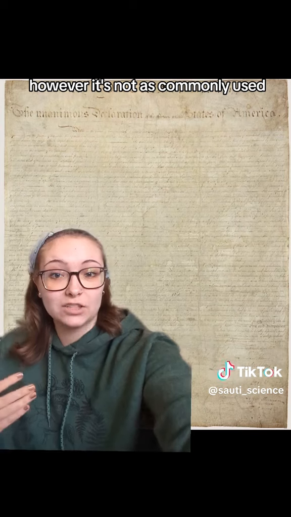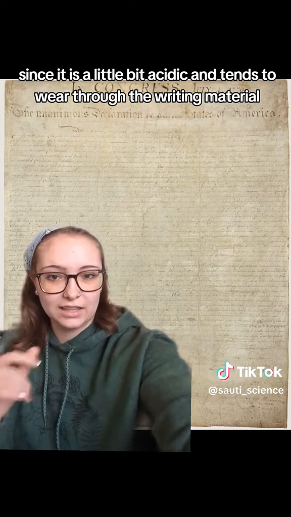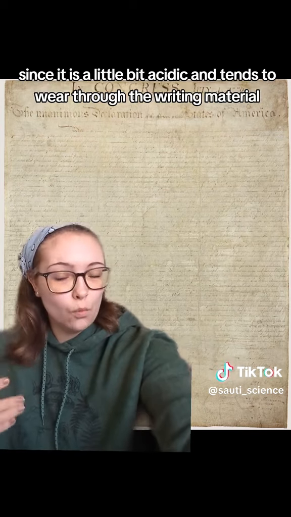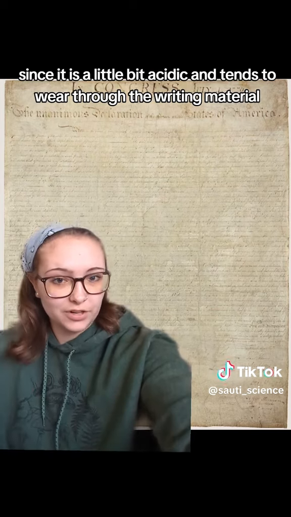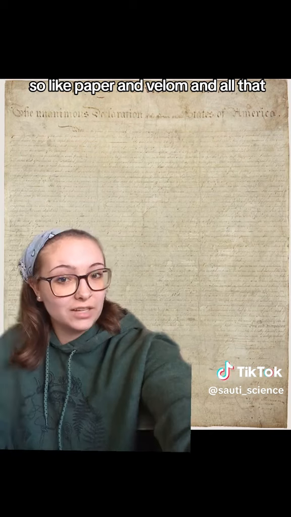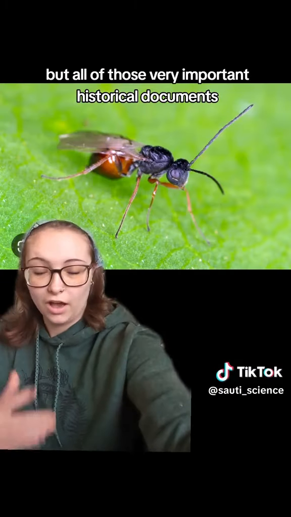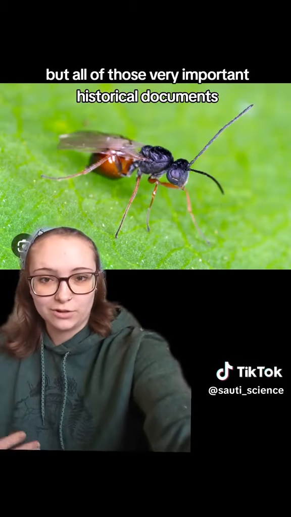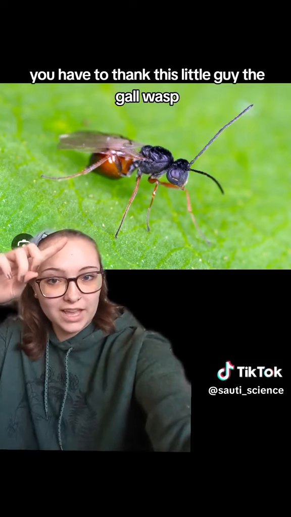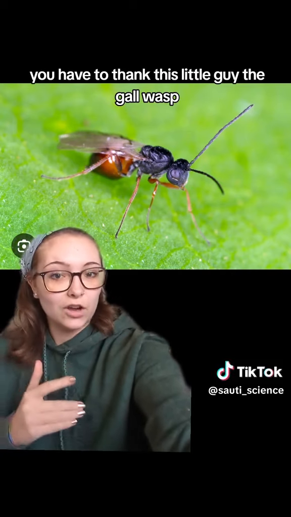However, it's not as commonly used since it is a little bit acidic and tends to wear through the writing material, so like paper and vellum and all that. But all of those very important historical documents, you have to thank this little guy, the gall wasp.